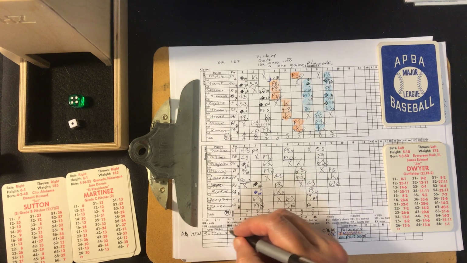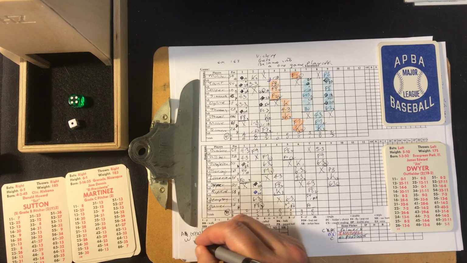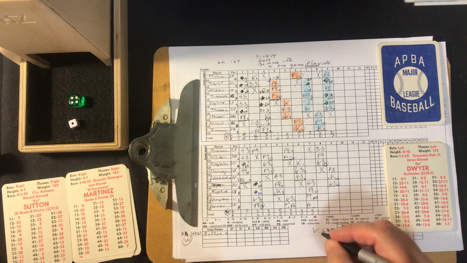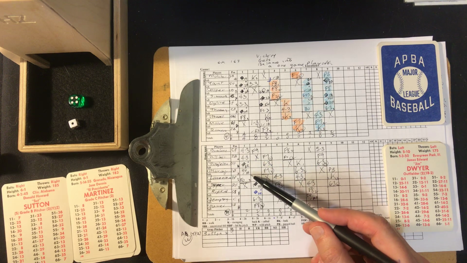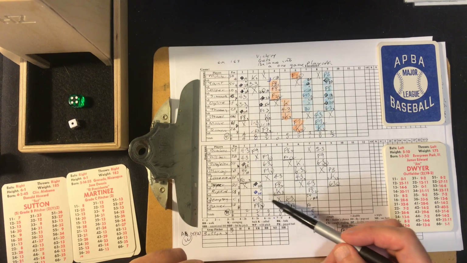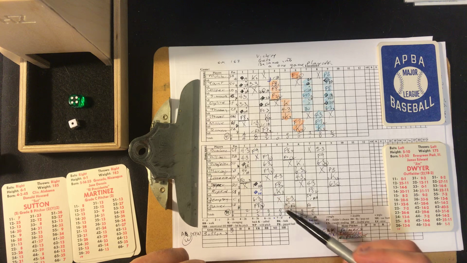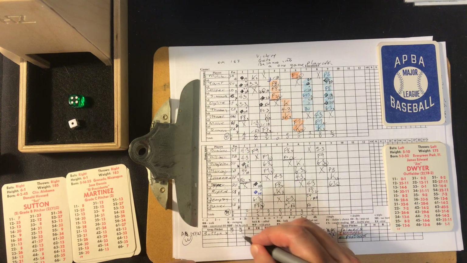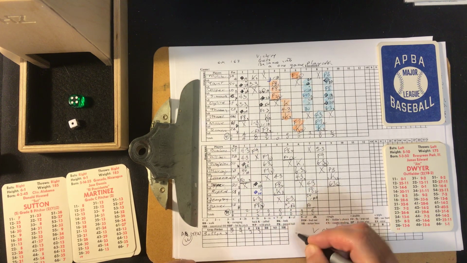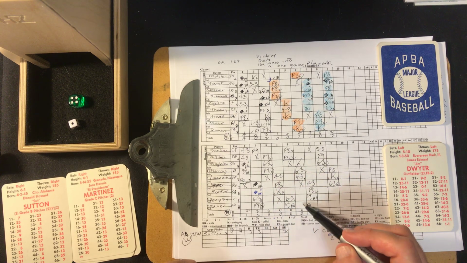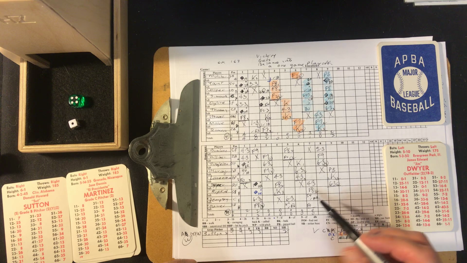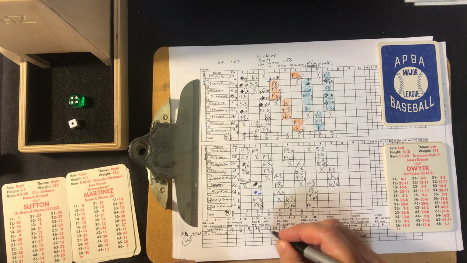So Sutton gets the win. Palmer gets the loss. The Brewers move on to the playoffs. Sutton went 9 innings. Had a rough start, but after that, he pitched a 4-hitter. Allowed 3 runs, 3 earned, 2 home runs. He walked 1, struck out 3.